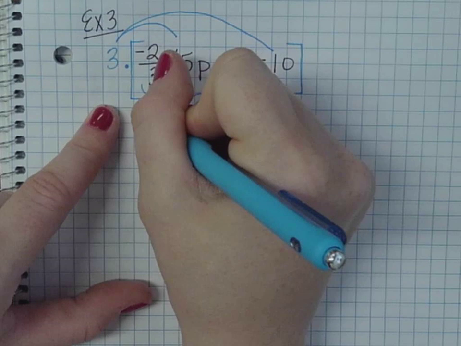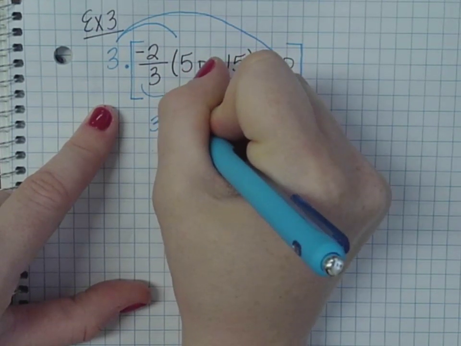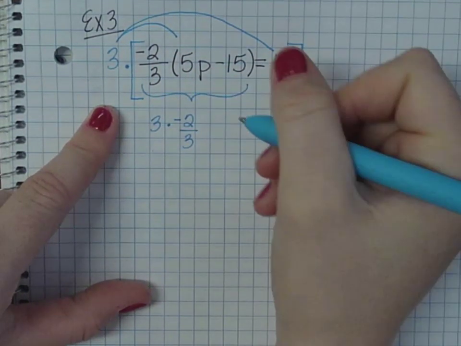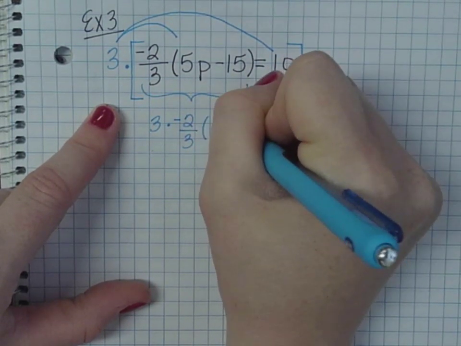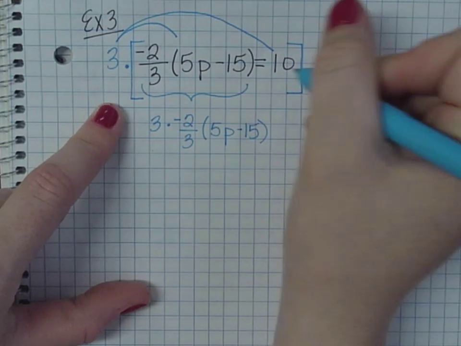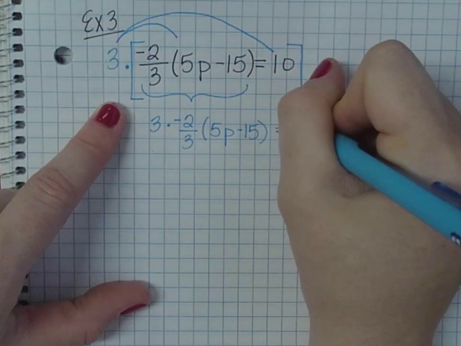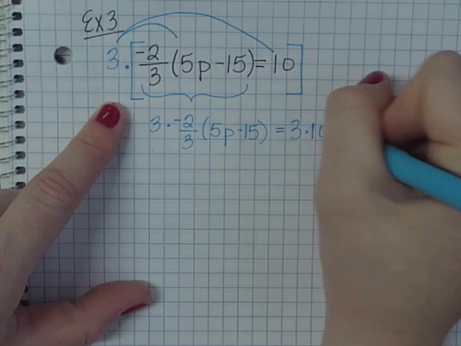So then it would be 3 times -2 thirds. Just bring down the 5p minus 15. And then equals 3 times 10.